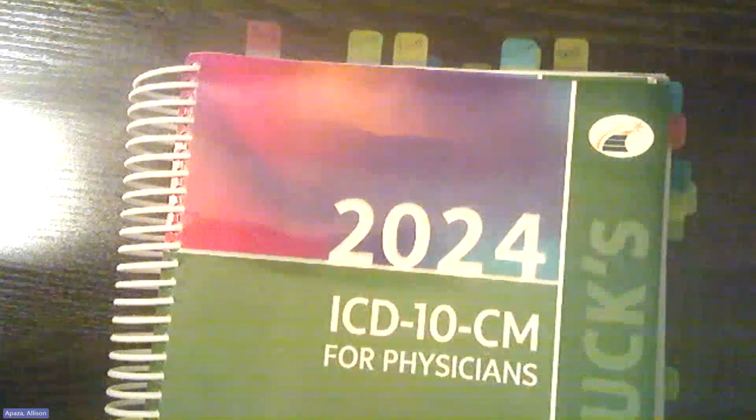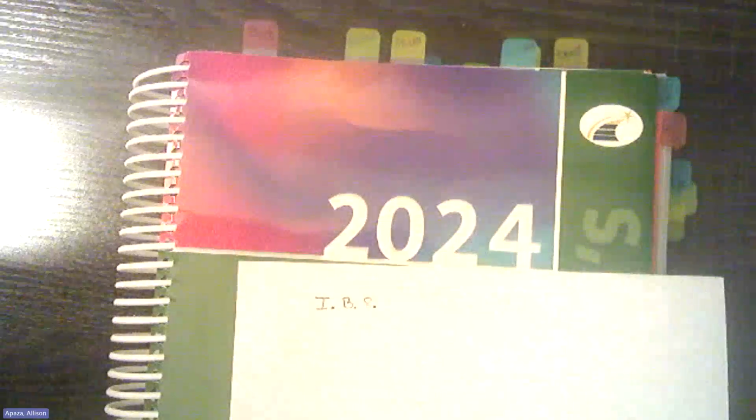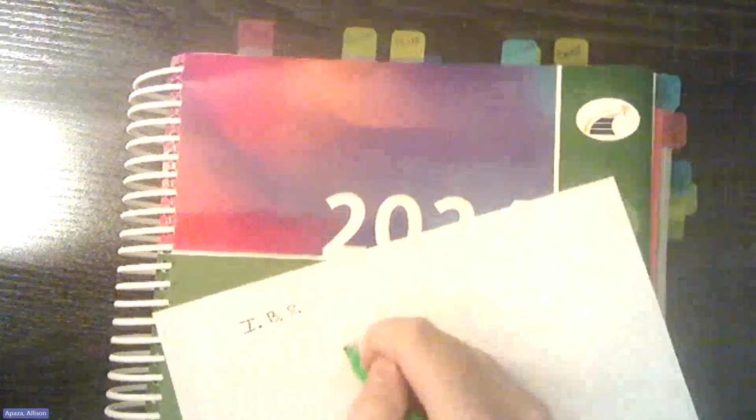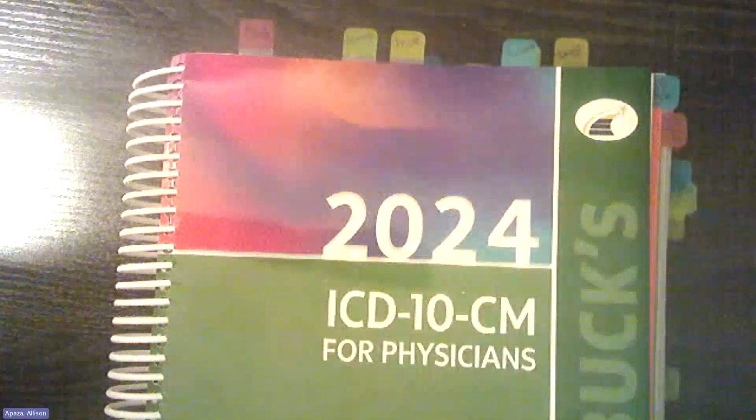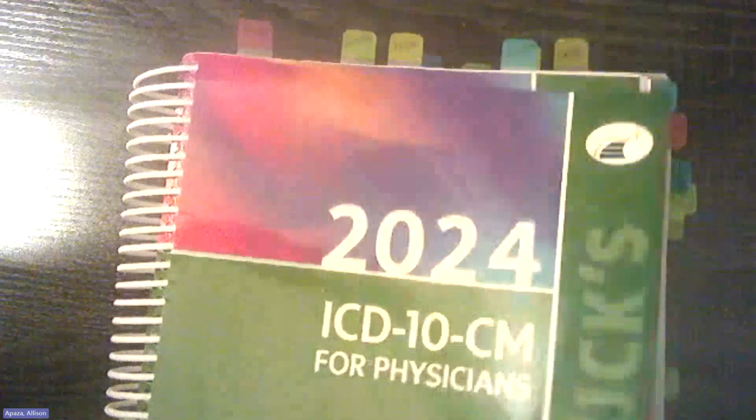And this is going to be guideline Roman numeral 1B8. Not sure if you can see that. I'll write it a bit bigger for you. So we're looking at 1B8. Okay. And so that means we need to go to our guidelines section. And that is this red section here.